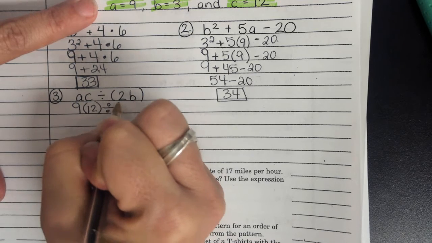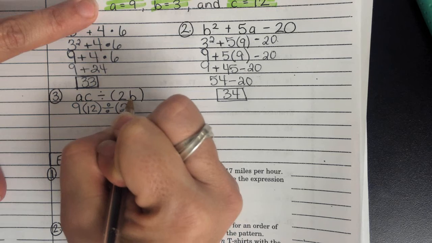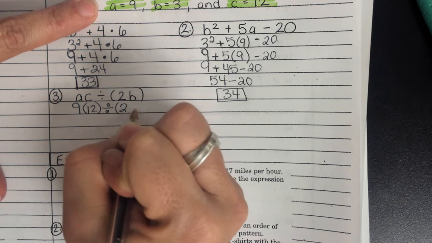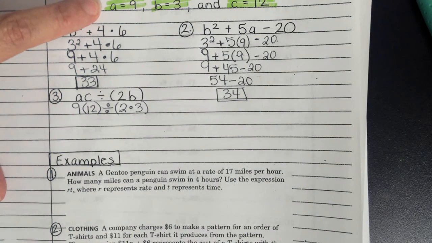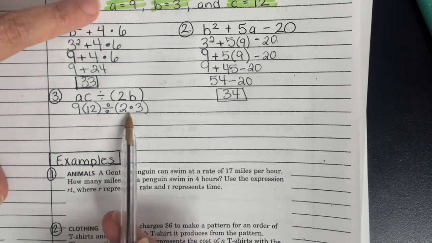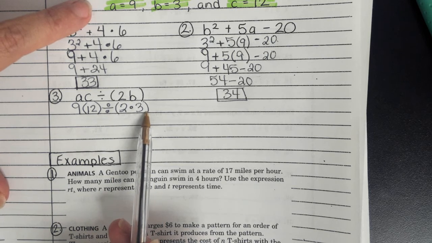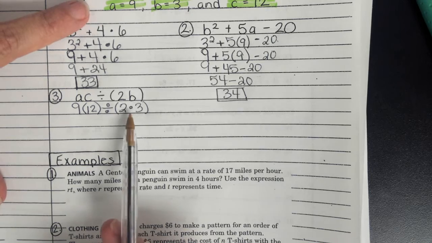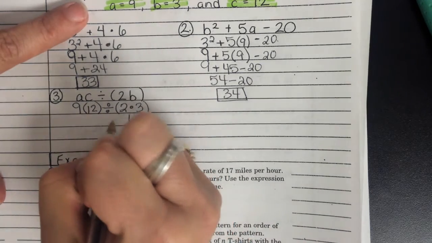Now, 2 times 3. You could do parentheses, or you could do a dot here, because I know if I did parentheses inside parentheses, y'all might flip out. The key is, this is first. These parentheses mean, for PEMDAS, that P is the first step. So step 1 is get rid of 2 times 3, which is 6.